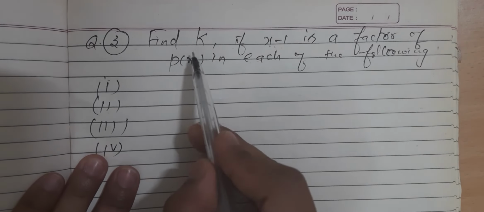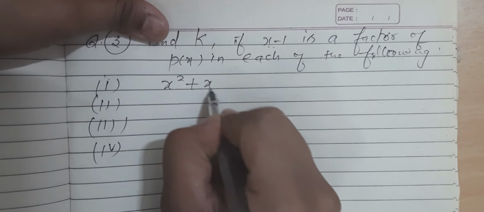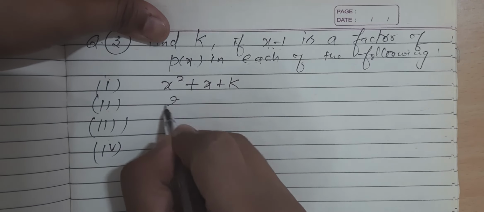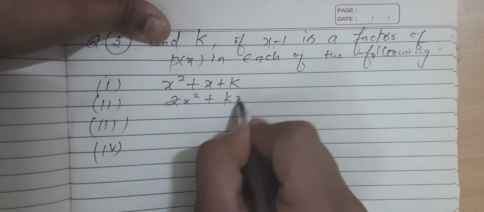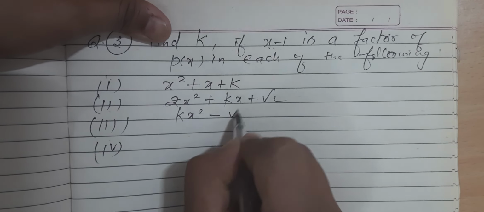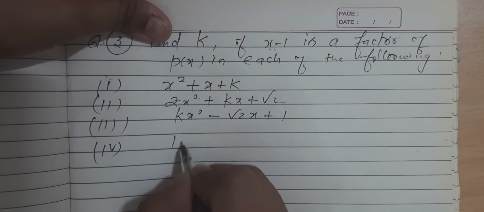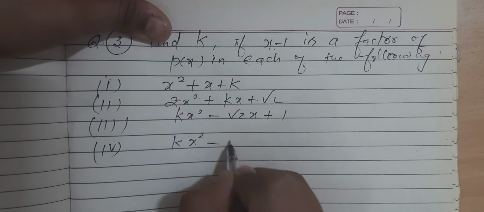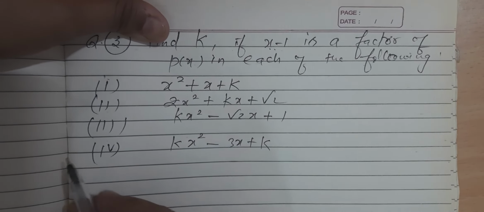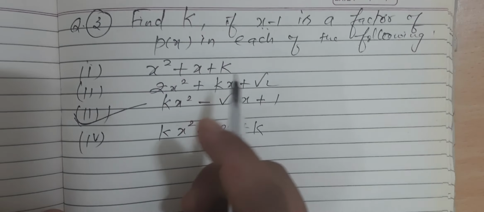It is a factor and we have to find k. So there are 4 questions. x square plus x plus k, this is the first one. 2x square plus kx plus root 2, this is the second one. And kx square minus root 2x plus 1, this is the third one. And kx square minus 3x plus k. So I will solve this third one. Okay, you solve first, second and fourth.